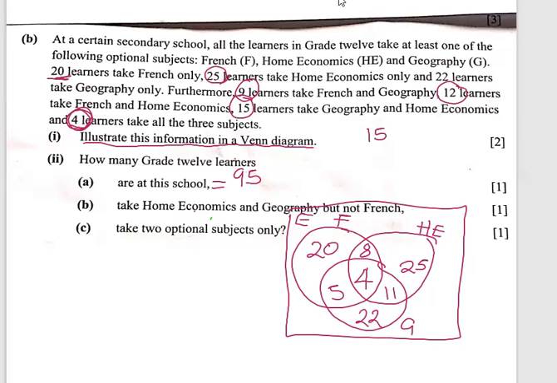Now this question says, but not French. It means we need to get rid of the intersection of all three here, so we'll remove 4 from this one. So this part here, 11, is going to be our answer to this question.